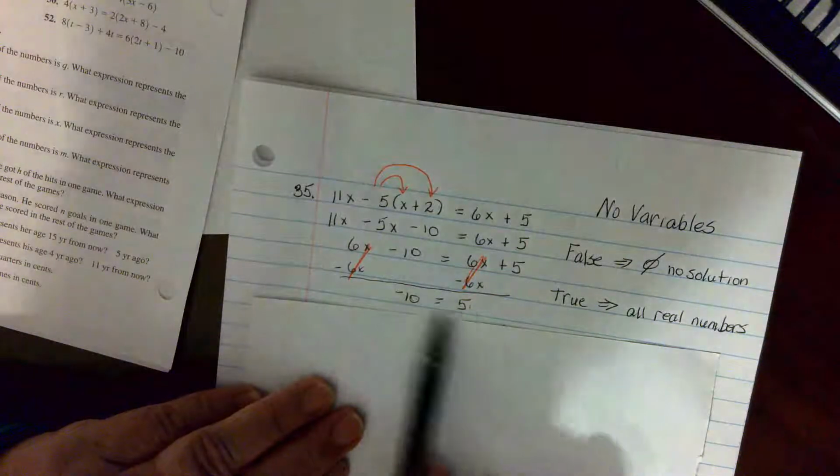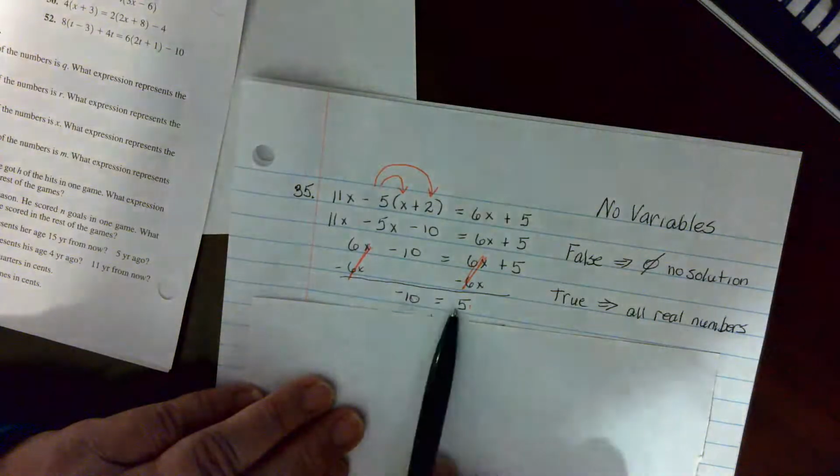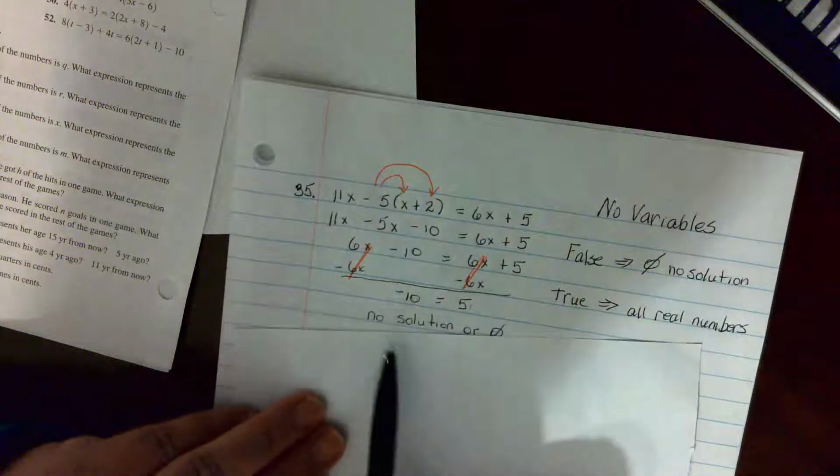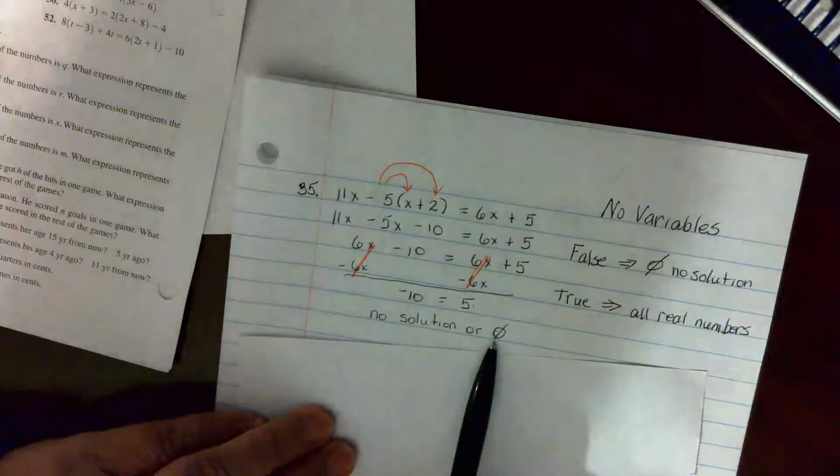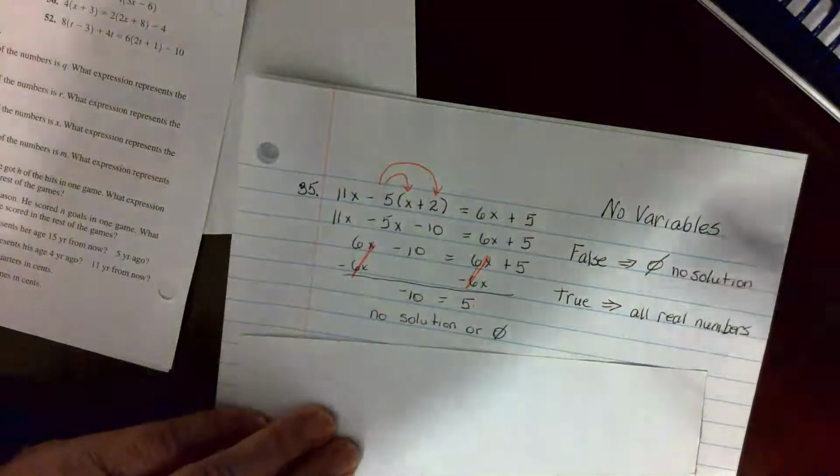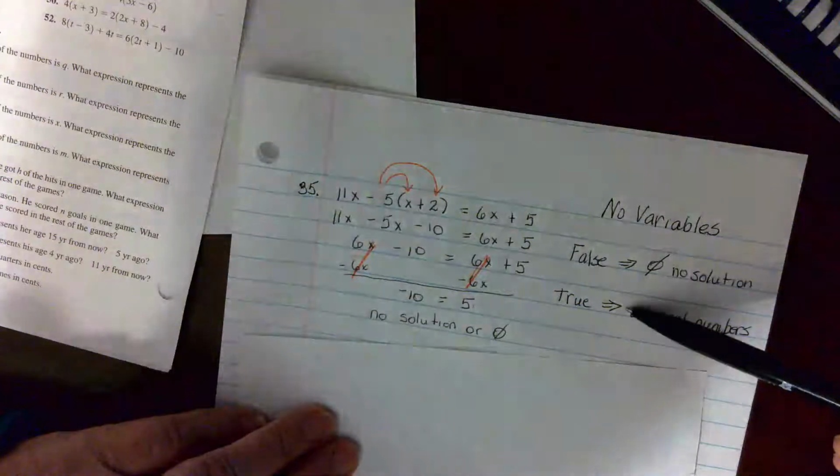Well, this statement is obviously false. Negative 10 does not equal 5. Therefore, my answer is no solution. So you want to add this maybe to your paper over here. You might want to write that in that area as a reminder.